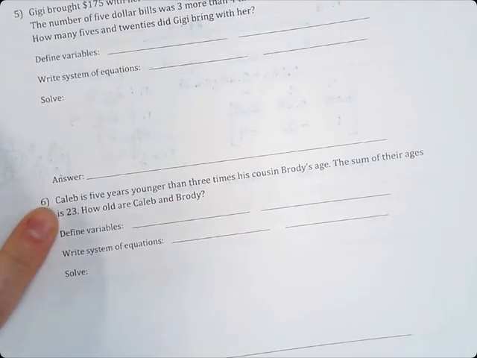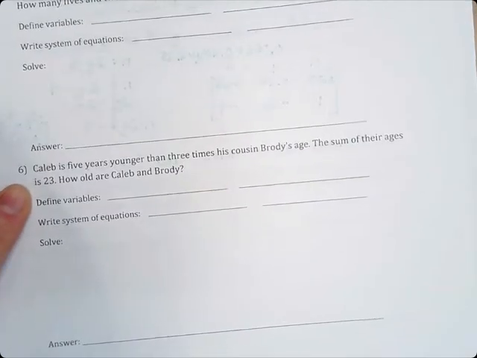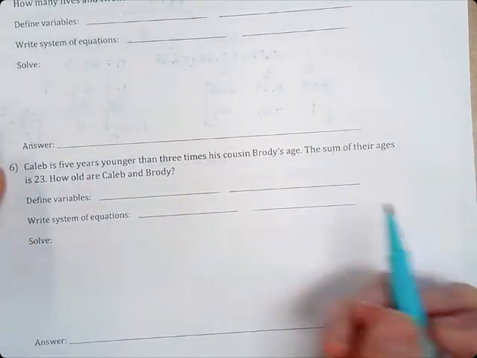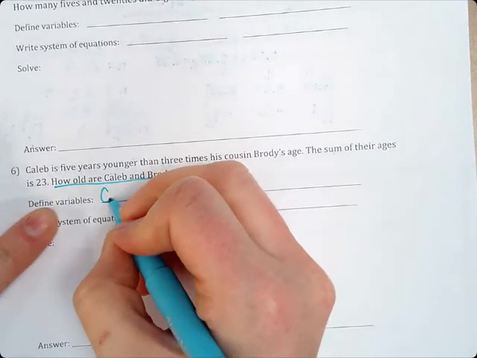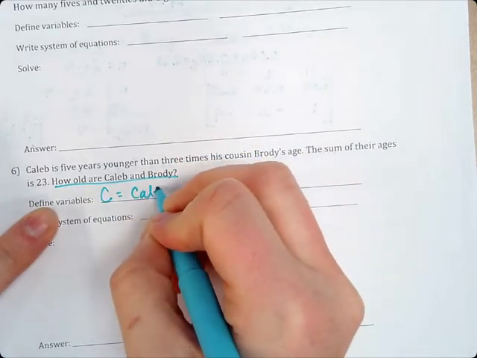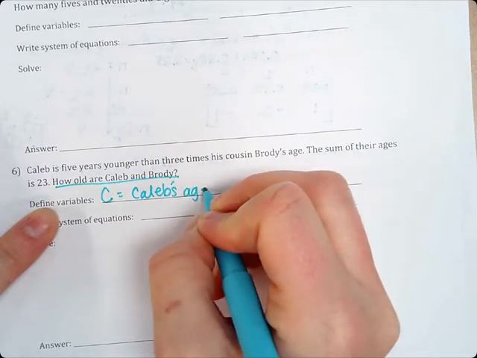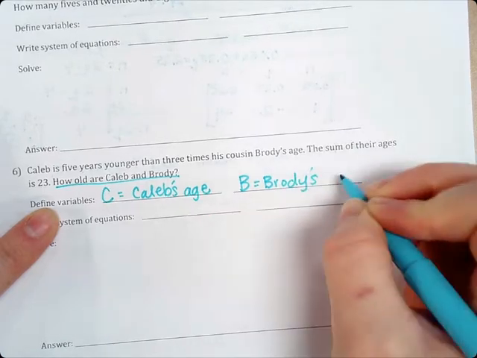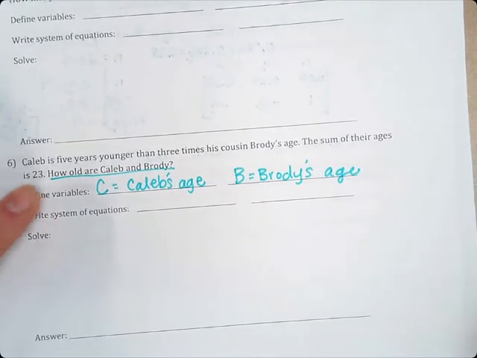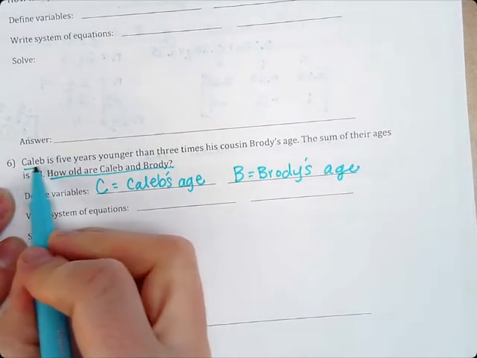Caleb is 5 years younger than 3 times his cousin Brody's age. The sum of their ages is 23. How old are Caleb and Brody? The variables. So the question asks, how old are Caleb and Brody? So we could use C would be Caleb's age, and B would be Brody's age. So write a system of equations. Caleb is. So how can we write that?